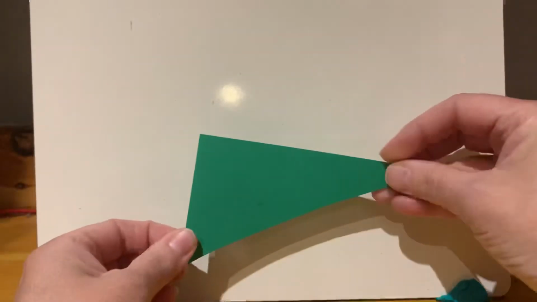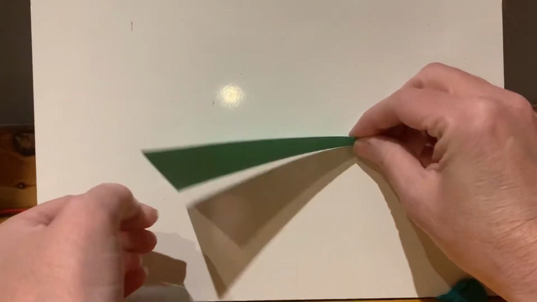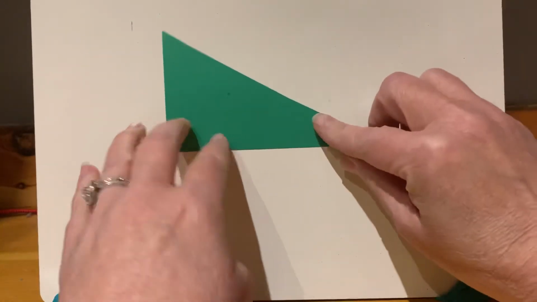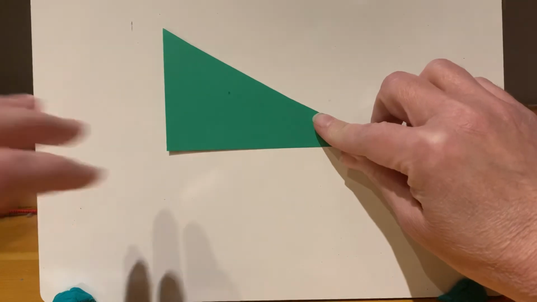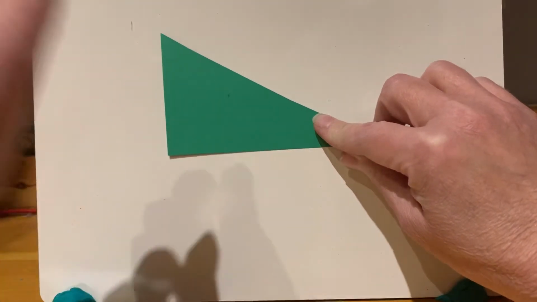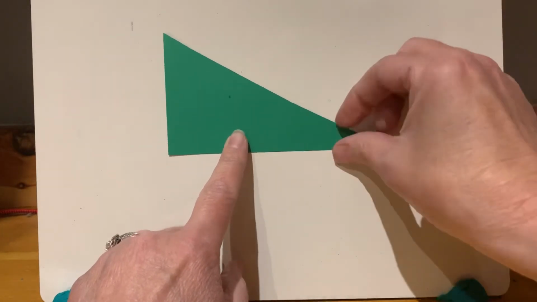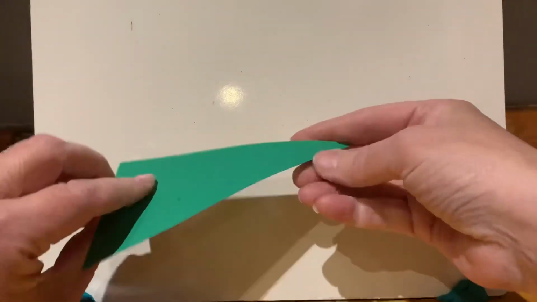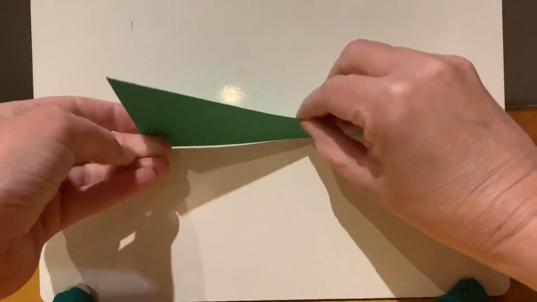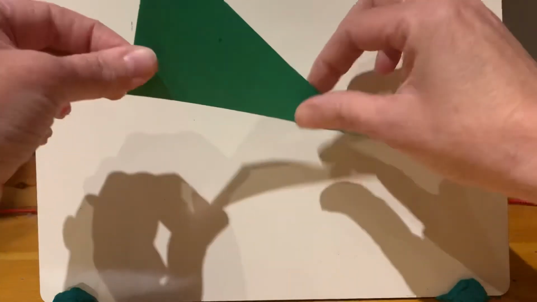If I have this triangle here and I flip it over to here, what is that called? That is called reflection. I reflected it across a line, just basically flipping it to its mirror image.